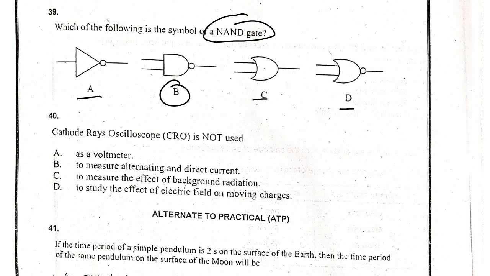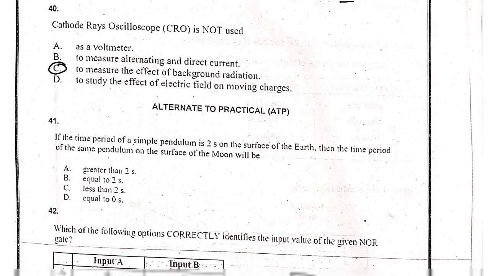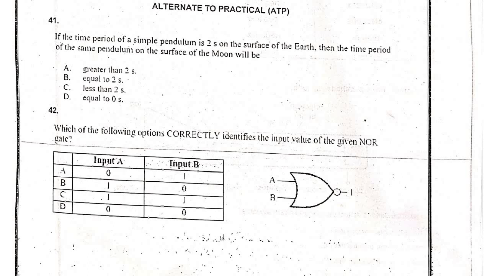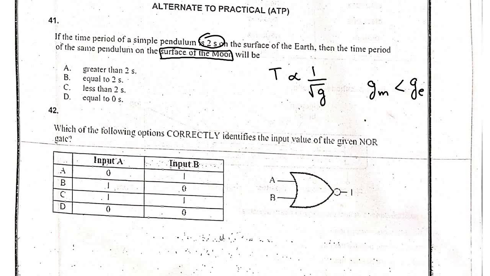Question number 40. Cathode ray oscilloscope is not used for the measure of the effect of background radiation, that is option C. The other three options are the uses of CRO, cathode ray oscilloscope. Question number 41. If the time period of the simple pendulum is 2 seconds on the surface of Earth, then the time period of the same pendulum on the surface of Moon will be? So we know that time period is inversely proportional to the square root of g, and g on Moon is less than on the surface of Earth. So if the value of g is less on the Moon, it means time period will be greater than the time period on the surface of Earth. Option A will be the right answer.